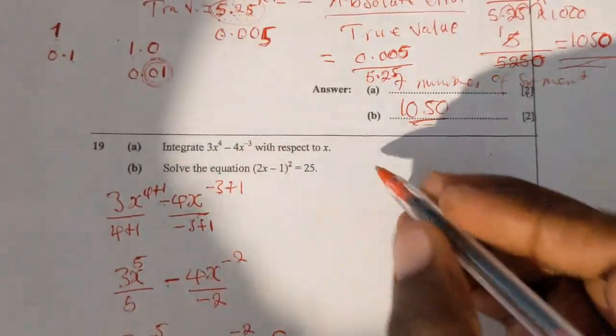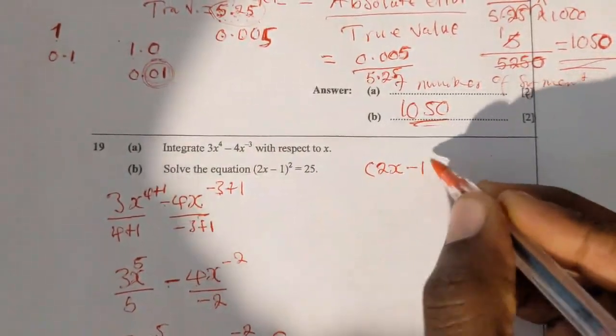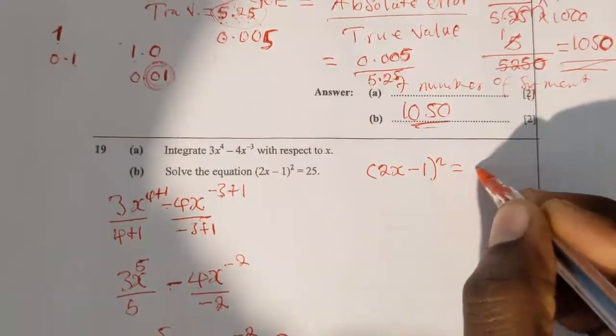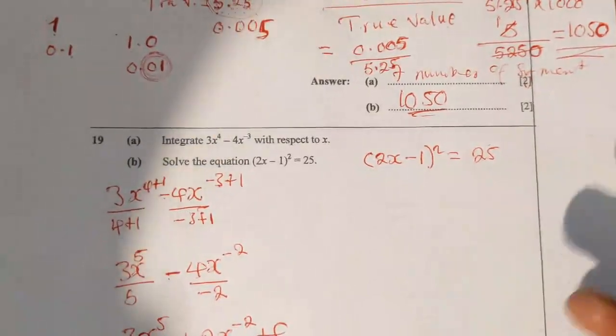Coming to this question, this is (2x minus 1) to the power 2 equal to 25. These are questions that you don't even need to leave in an exam.